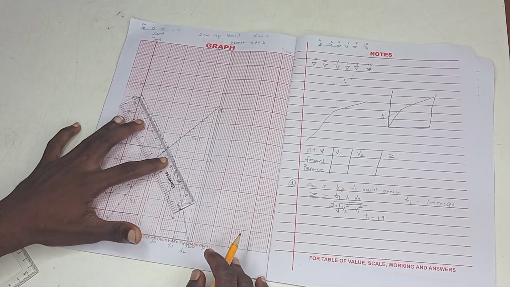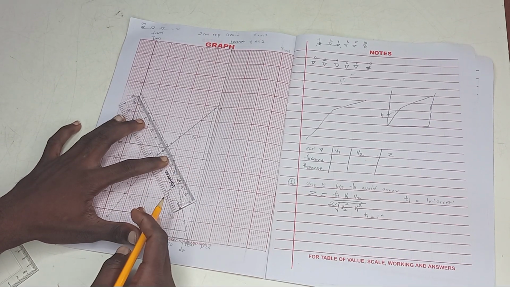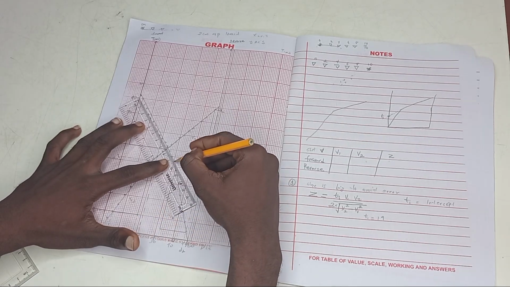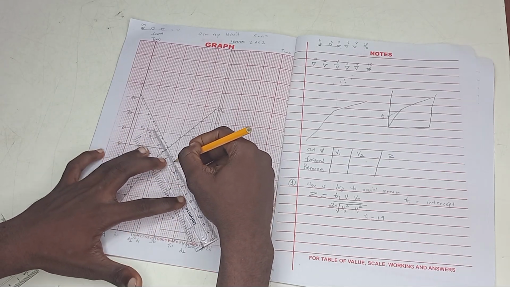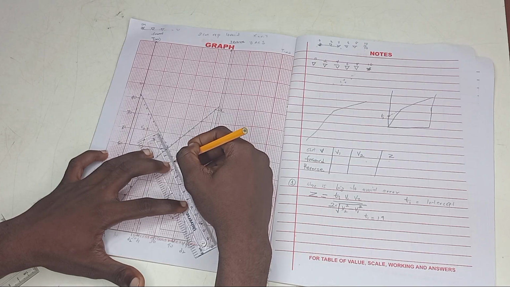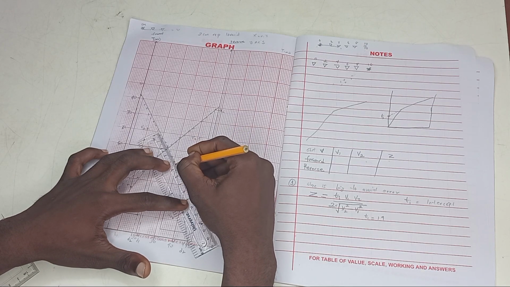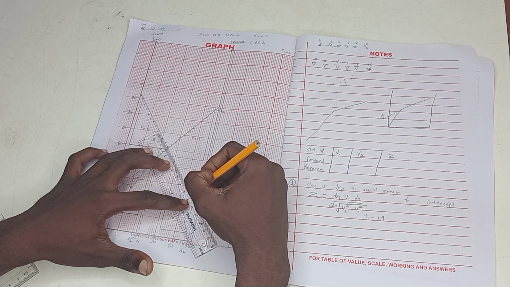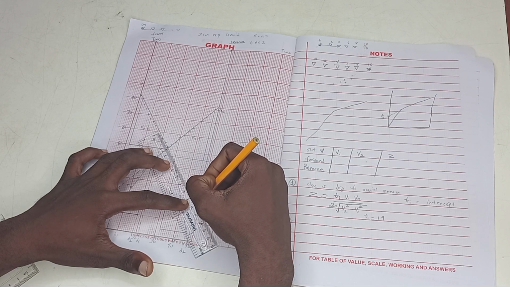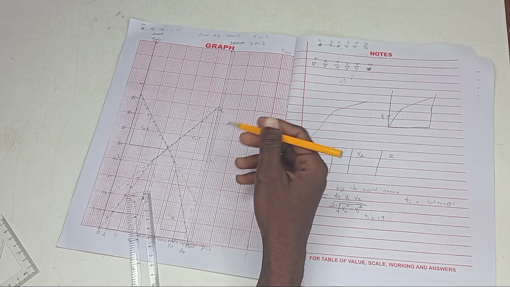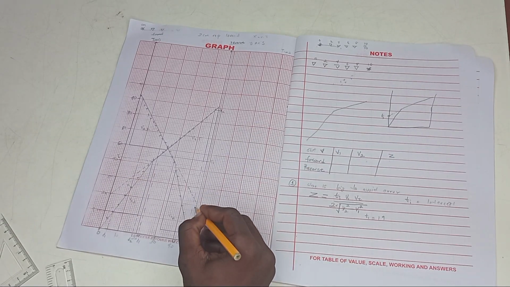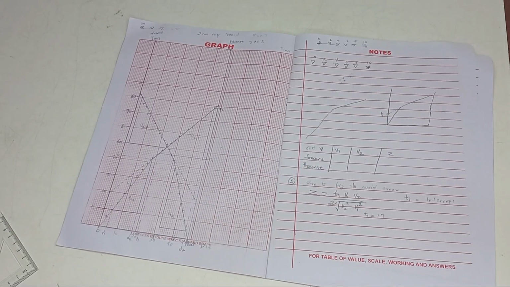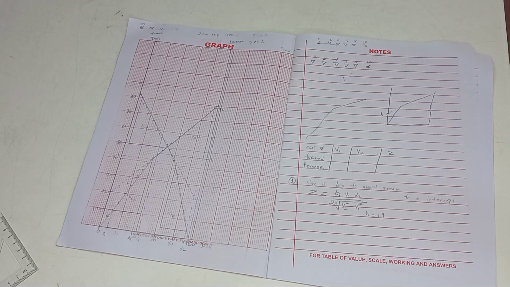Can you see this part? So moving this way, but it bent this way. You just continue this one till you reach that line. Okay, so it's like 21 for the reverse. But we're just doing forward for now. So ti is 19.